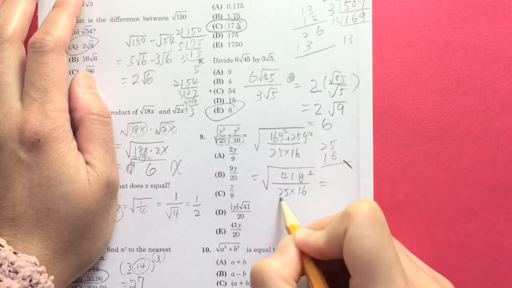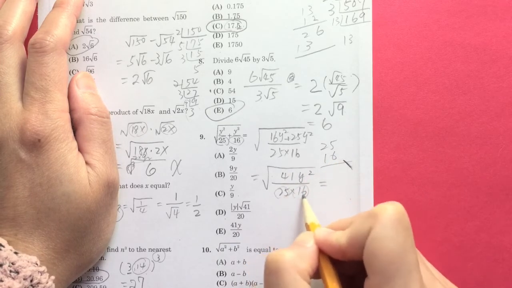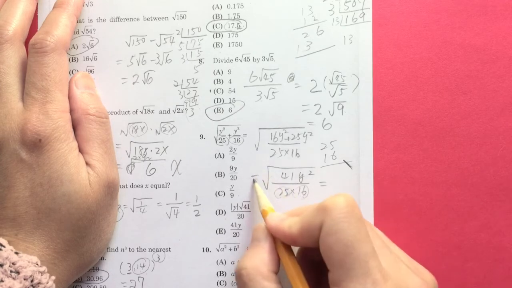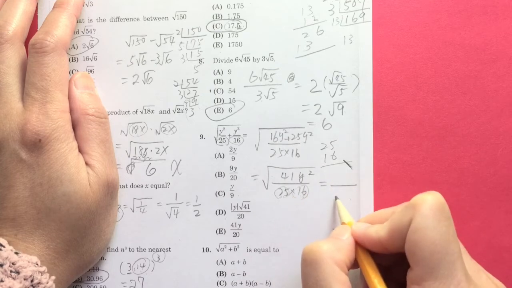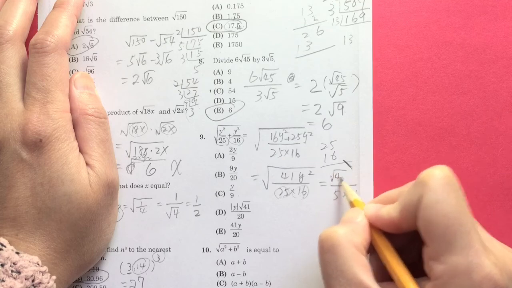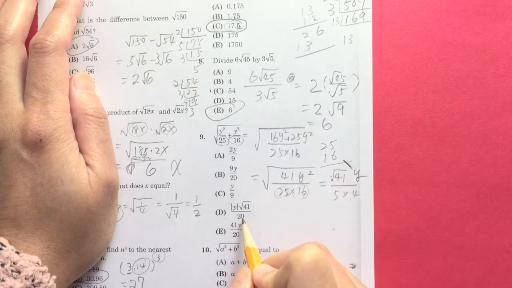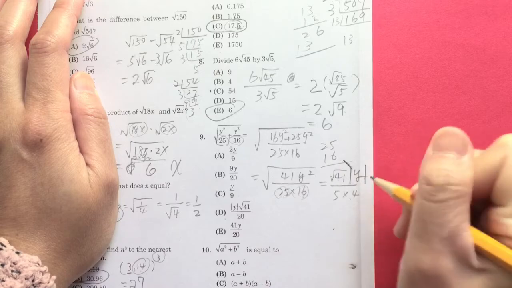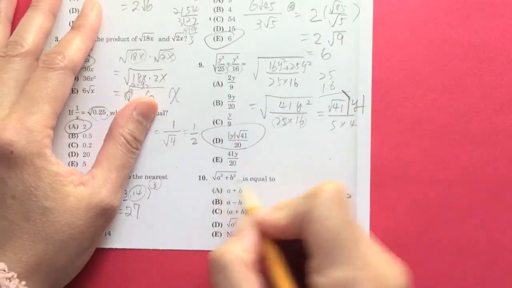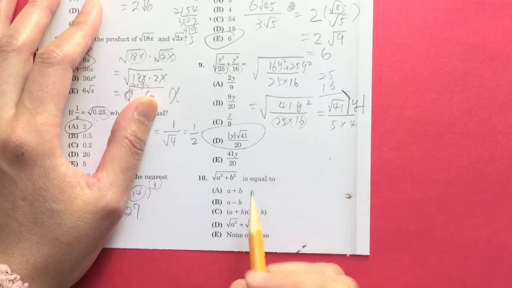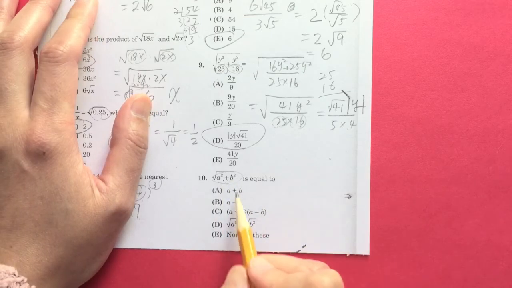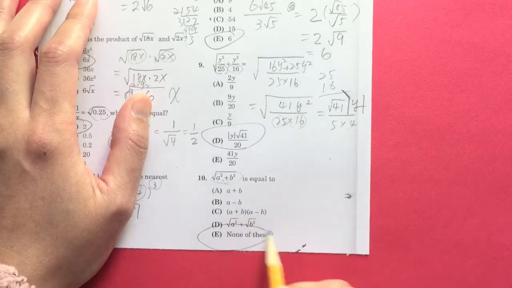Okay, so this is all the square number, so we can just take this out. This one square root out is in the denominator part, so it's 5 times 4. 41 cannot take it out, so it stays inside. So the answer is, you need to put the absolute value right there. So the answer is D. Last one is equal to, because you cannot combine and this one cannot factor, so it's none of this. So the answer is E.